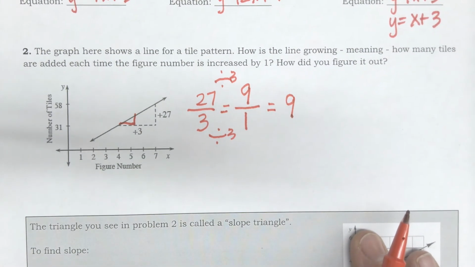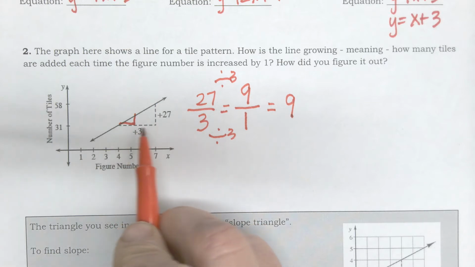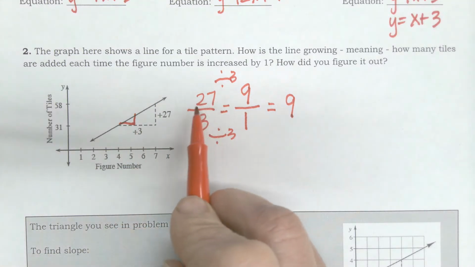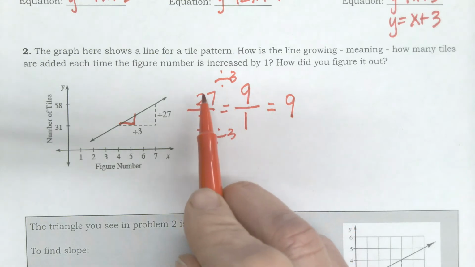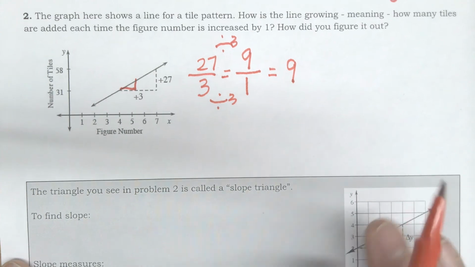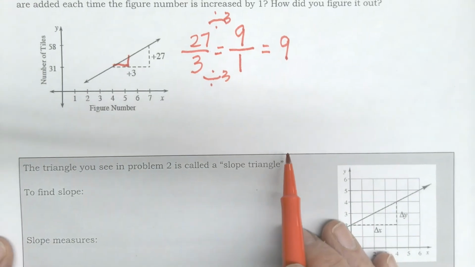So that's just a different way of doing it. If I move up 27 for every 3 I move over, I want to figure out how much I'm going to move up for 1. I do 27 divided by 3, 27 over 3. So that's my slope, and in fact we call that a slope triangle.